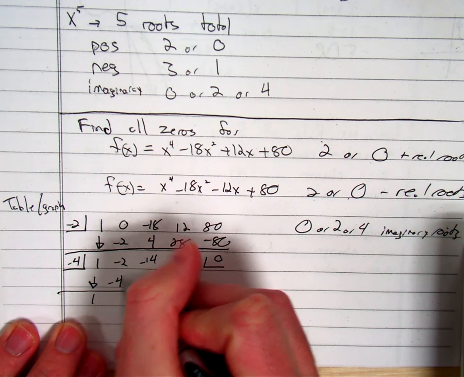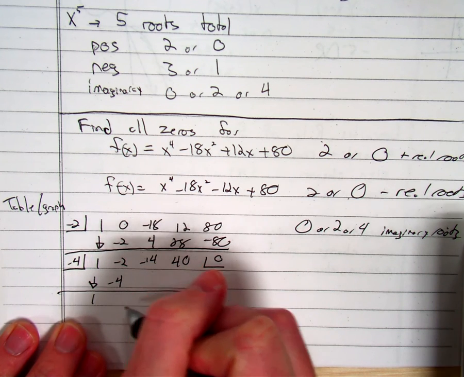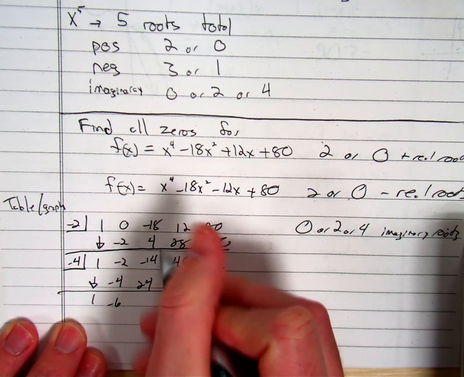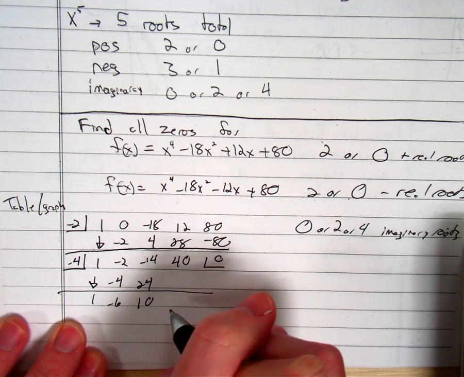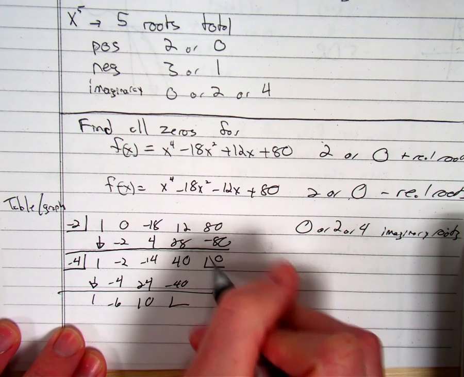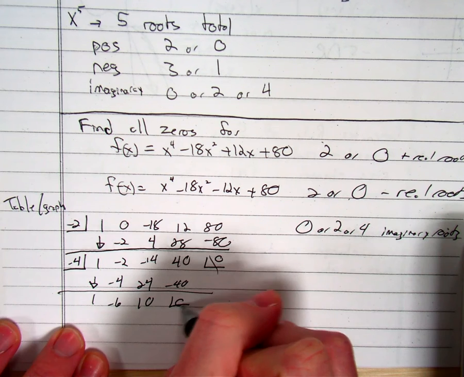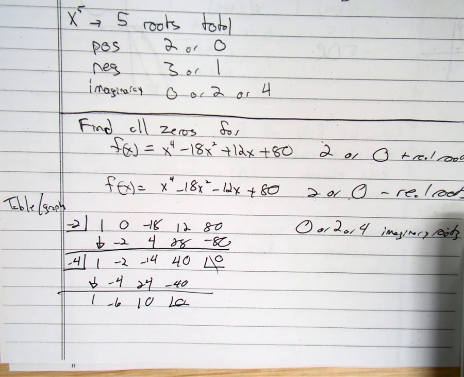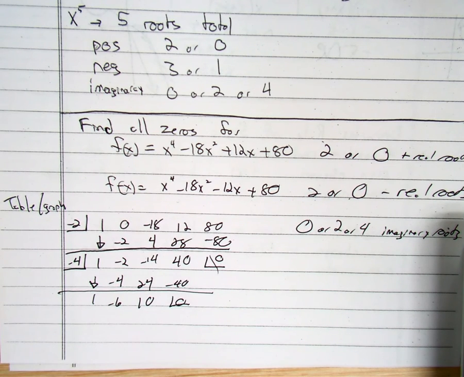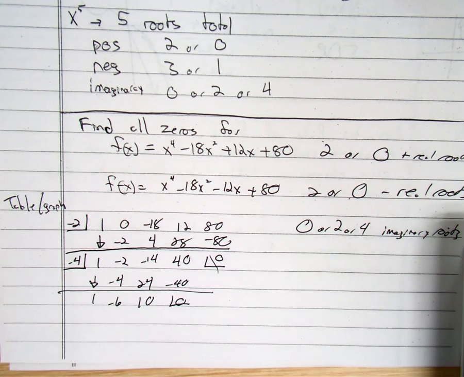Okay, -4 adds down to -6. Negative times a negative, we got a +24. Adds down to a +10. -40. Don't use this number. Okay, no remainder. Bingo. Okay, so both of those worked. Those are my 2 zeros. Okay, 2 zeros. It says find all zeros.